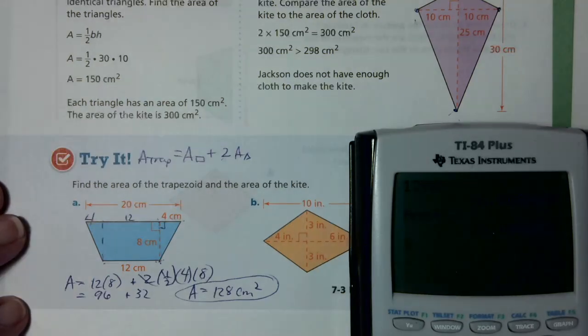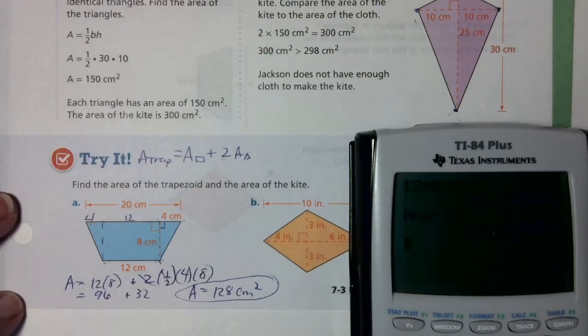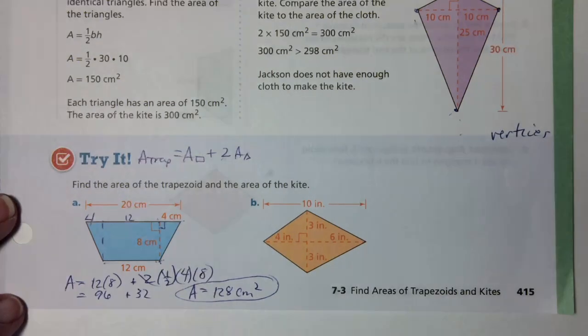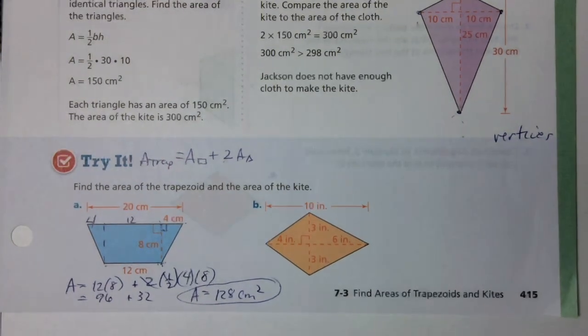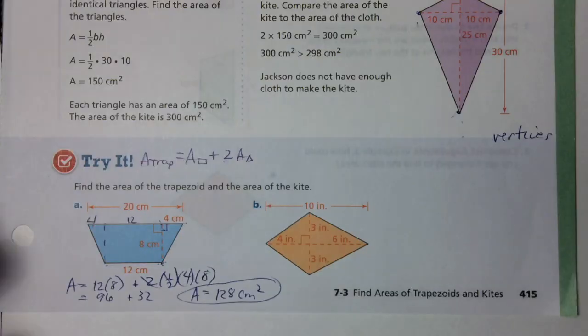We're going to use shapes we already know to work on a new shape. Our new shapes are trapezoids and kites. Okay.